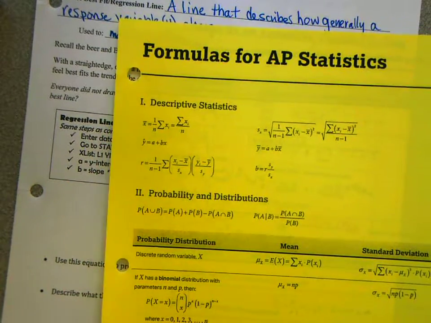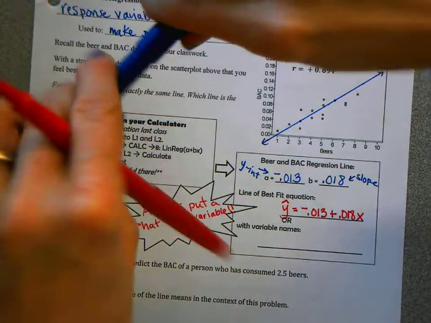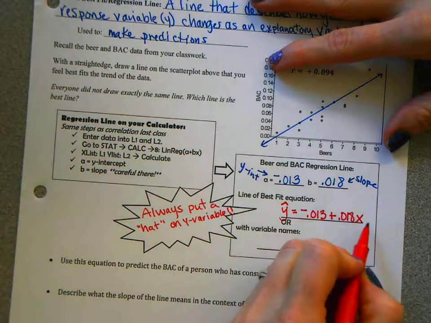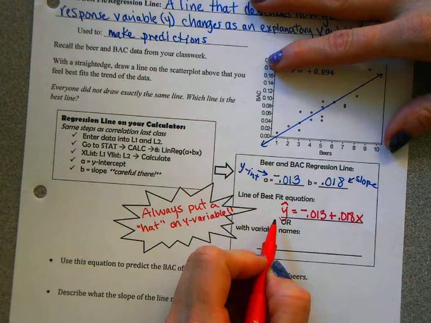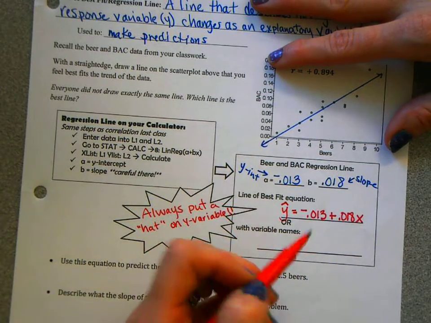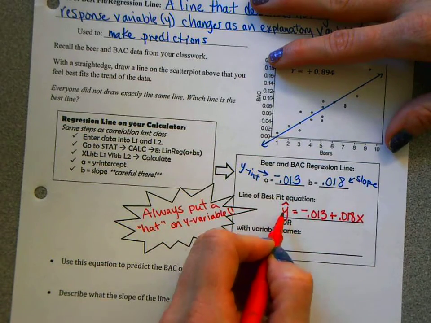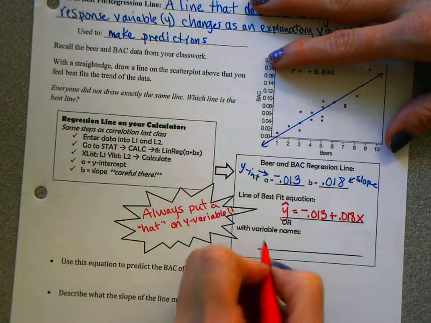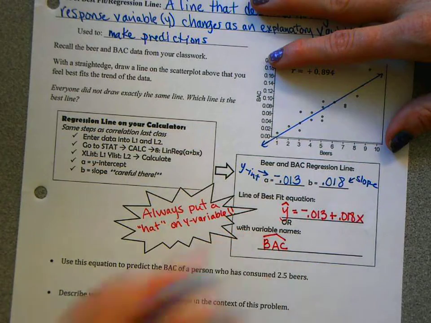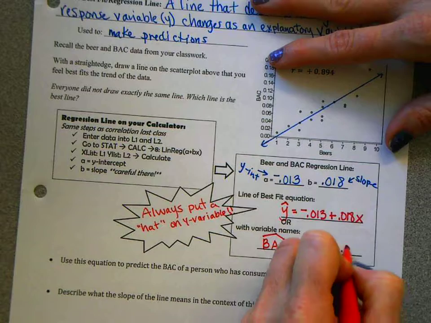The other weird thing that we do, and you would have noticed this when you did that rat problem for the CYU, is that we oftentimes change the x and y to be variable names. You've done this in math class, like change x to t for time or c for cost. But in this class, we actually sometimes will write an entire word in. Maybe instead of y, we write BAC with a giant hat over the top equals negative 0.013 plus 0.018 times beers.